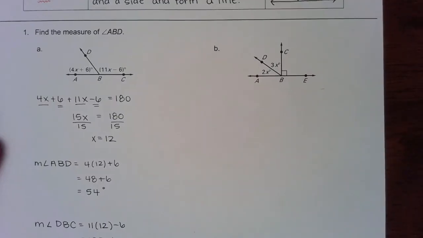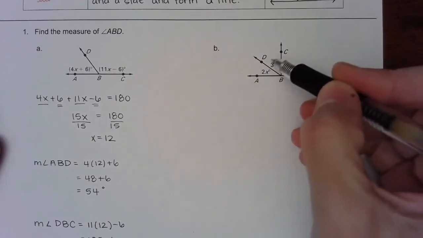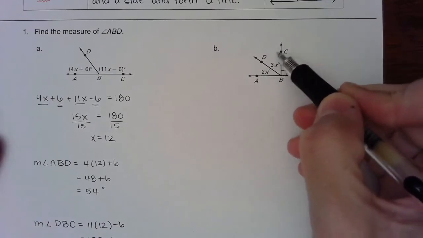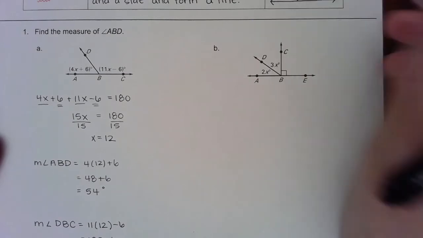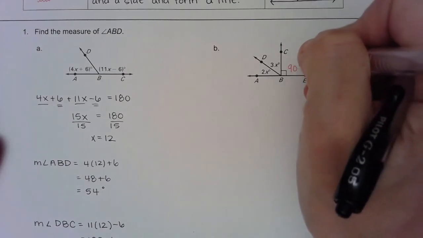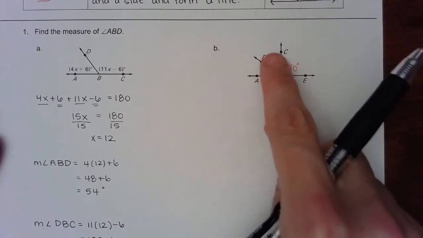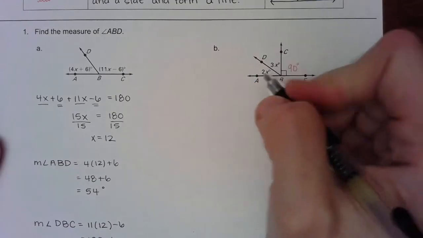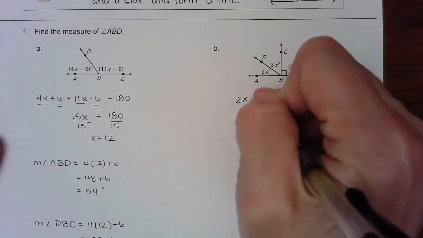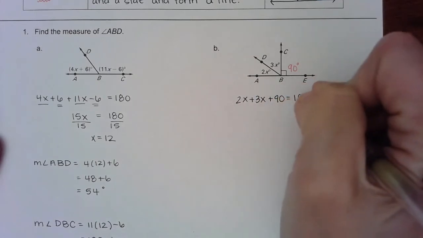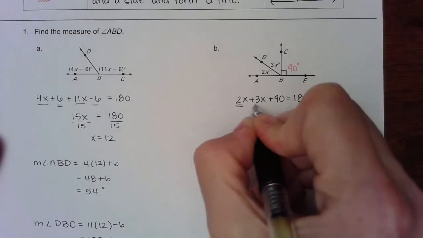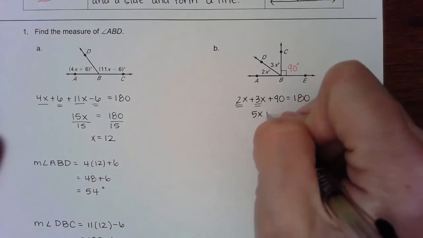So on B, we'll set it up the same way. This one has three angles. I don't know how big this one is. I don't know how big this one is, but I do know that the box over here means that this angle is 90 degrees, and the three angles all together make a straight line. So for this one, I'll say that 2x plus 3x plus 90 is equal to 180 degrees, and then I'll go through and I'll solve for x from there.